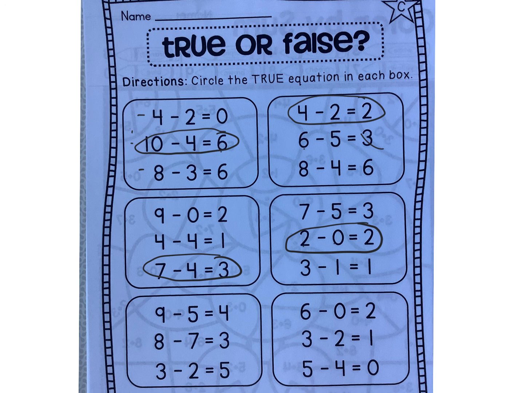9 minus 5 equals 4. Put your pencil on 9 and count back 5. Did you land on 4? Yep, so that is also the true equation.